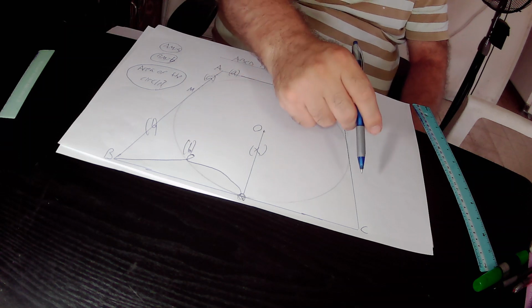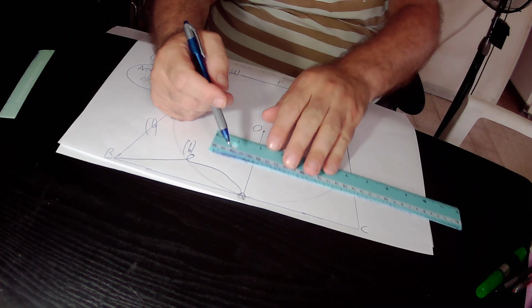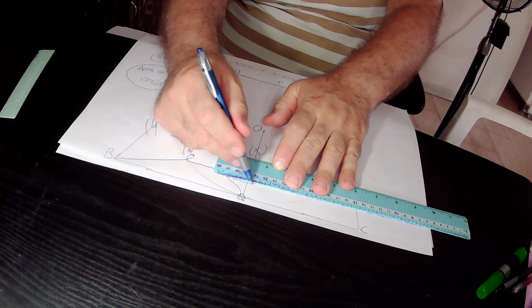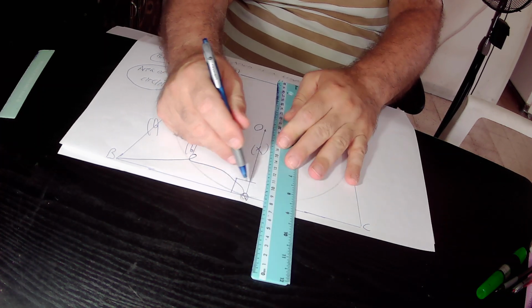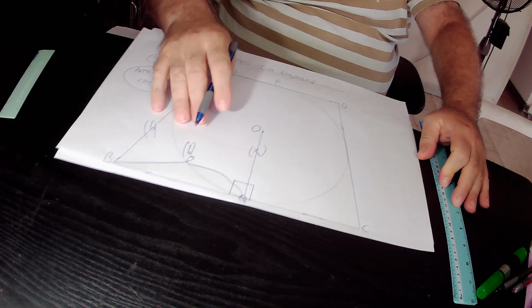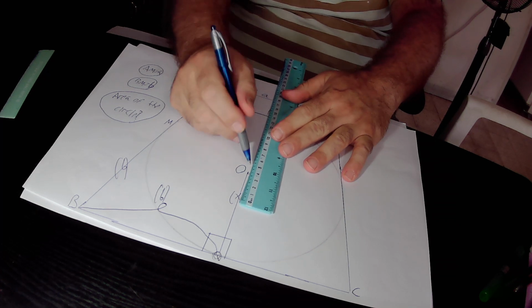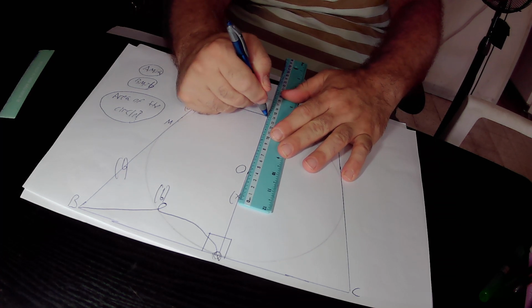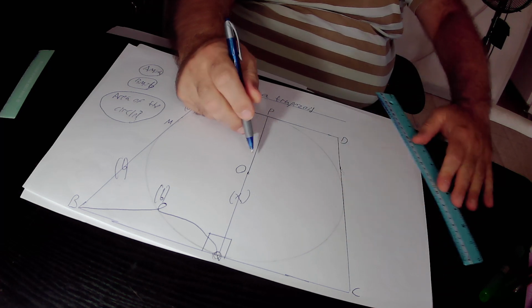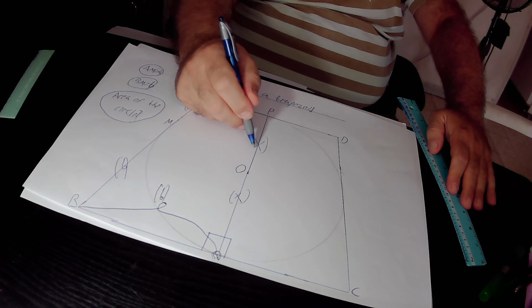If BC is perpendicular to QO, it means that this angle equals 90 degrees, and this angle also equals 90 degrees according to rule 1. Likewise, we join points O and P together by a straight line. OP is also the radius of this circle that is equal to x.